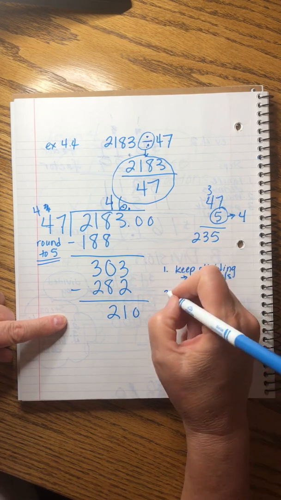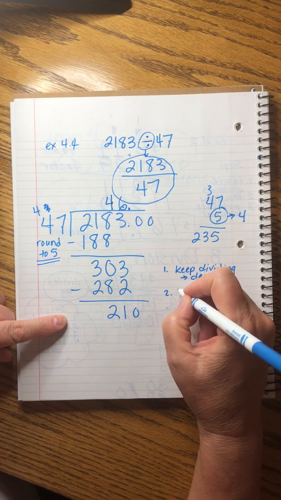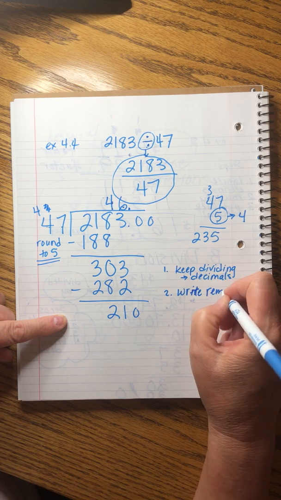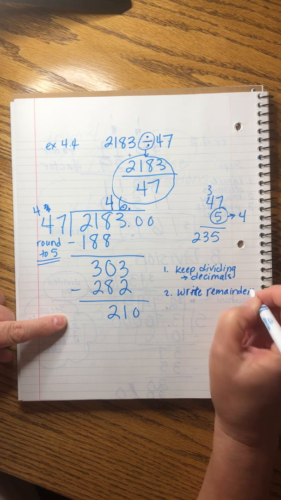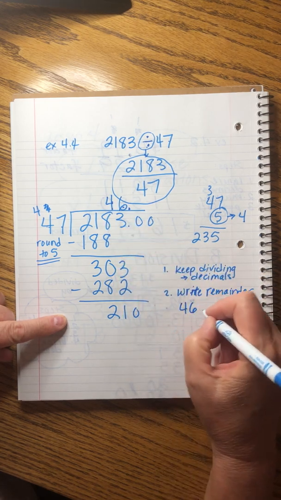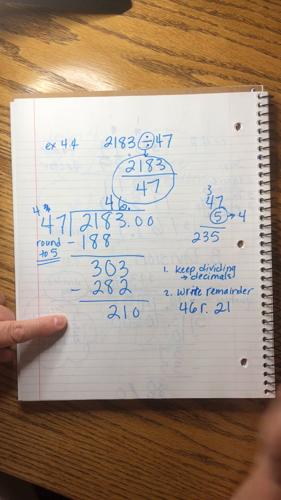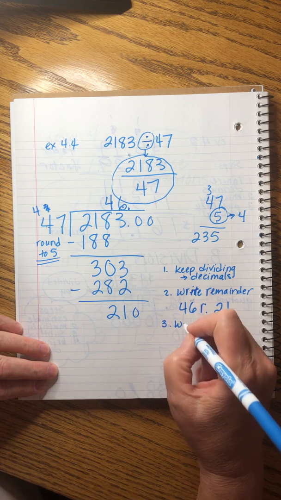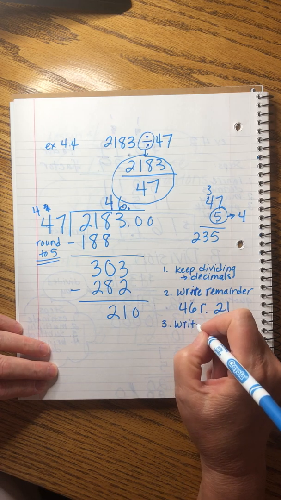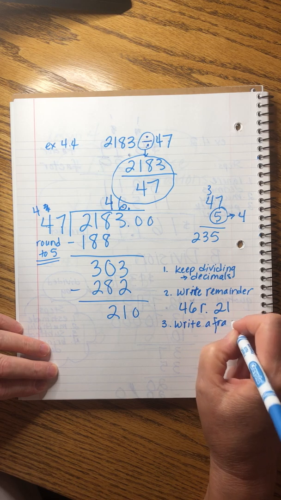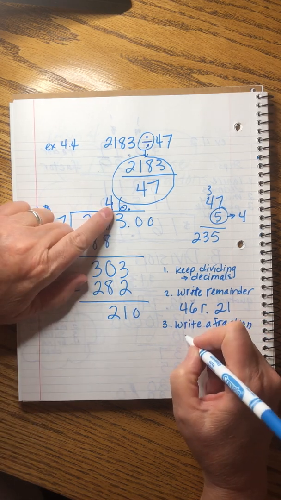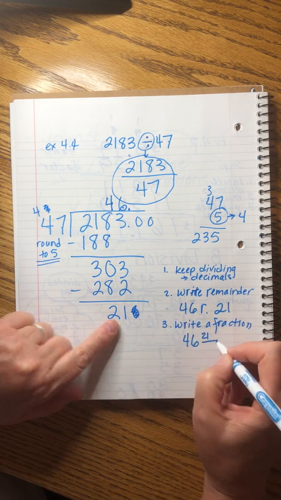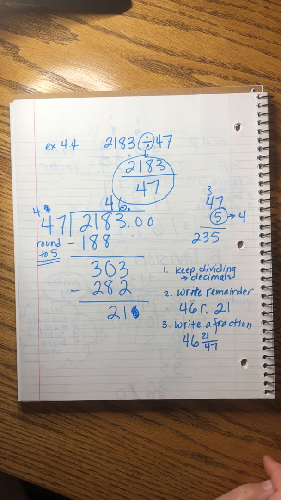That's one option, or we can write as a remainder, and in that we would say our answer is 46, and then we say R 21, right? That stands for remainder. Or the other thing we can do is write as a fraction. And that looks like this. We'd write it as 46 and 21, the 0 wouldn't be there, 21 over 47, okay?